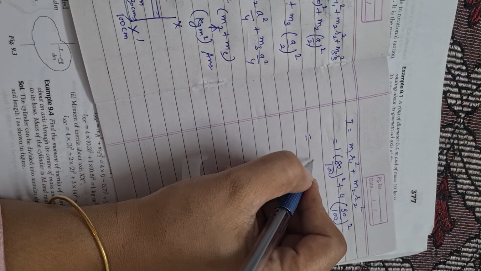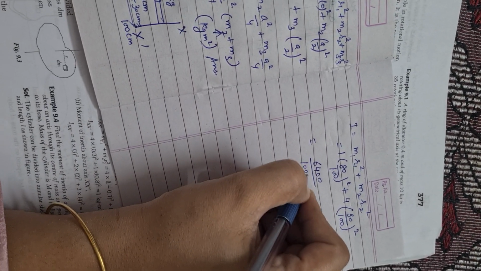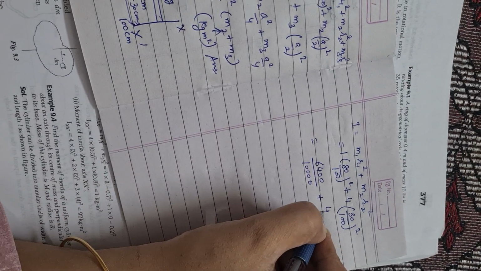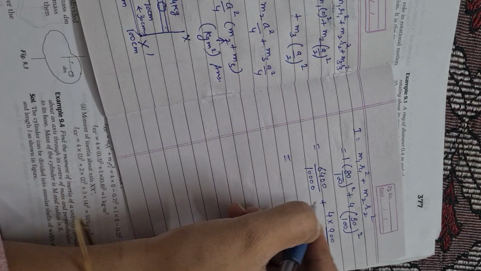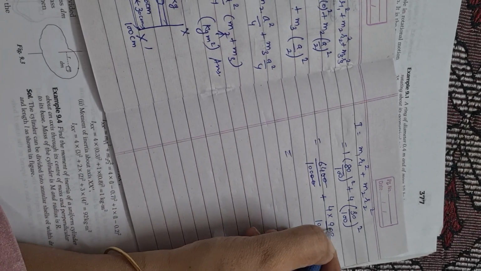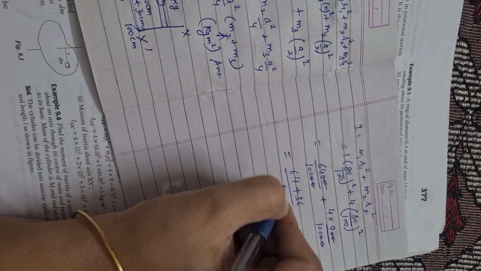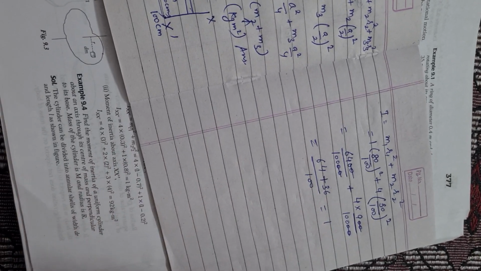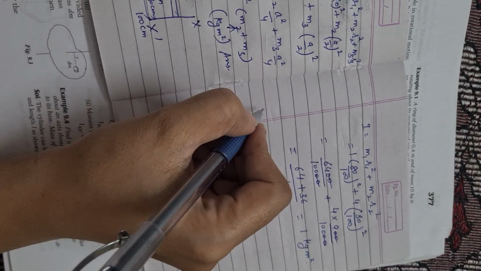Then it becomes equal to 6400 by 10,000 plus 4 times 900 by 10,000. Cancelling 2 zeros, 64 plus 36 by 100, which becomes equal to 1 kilogram meter square.